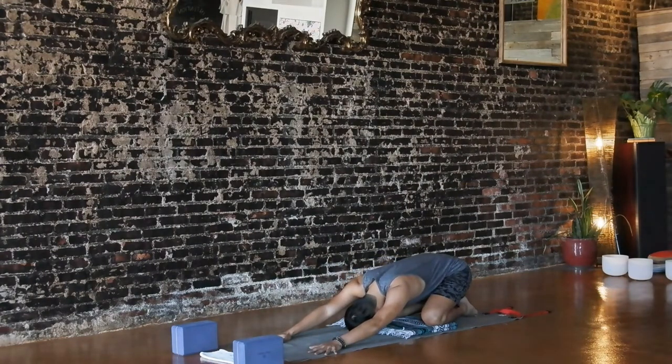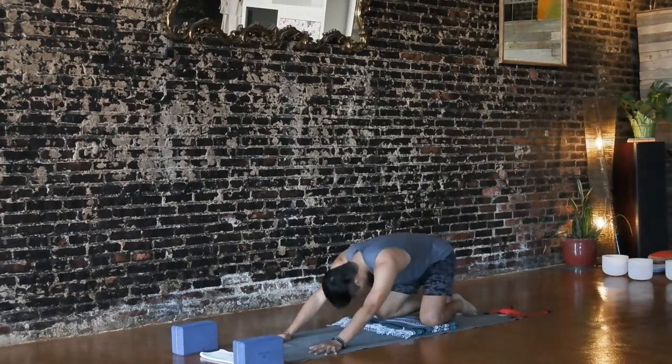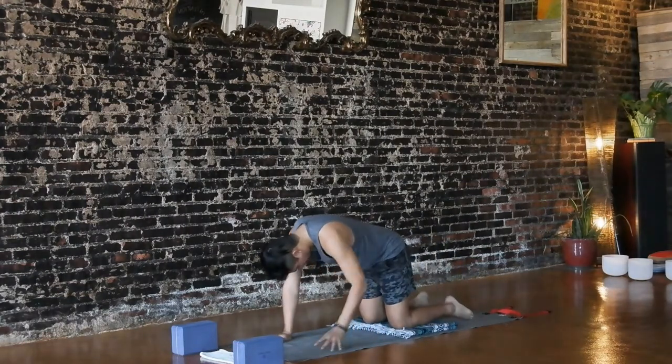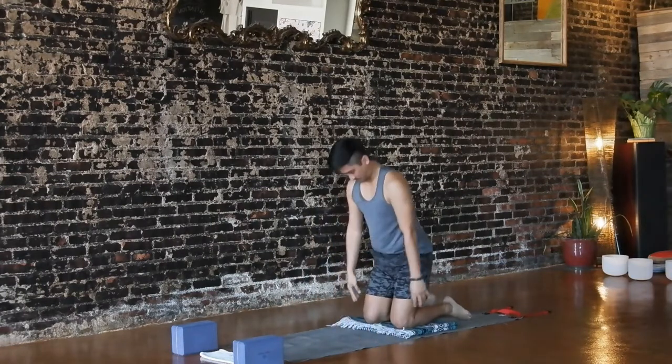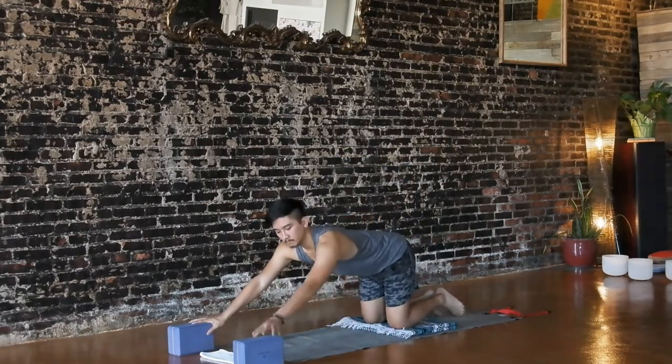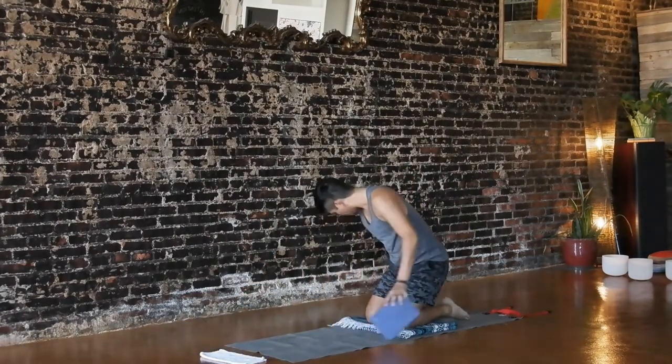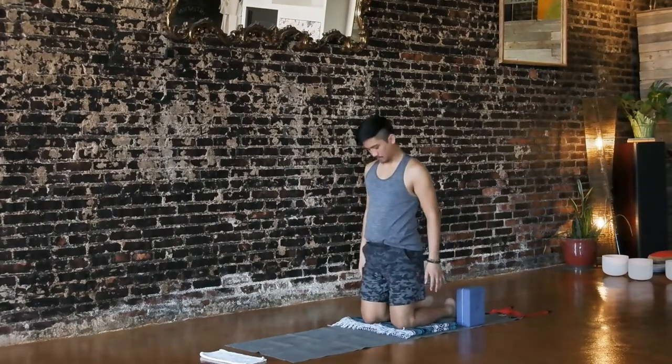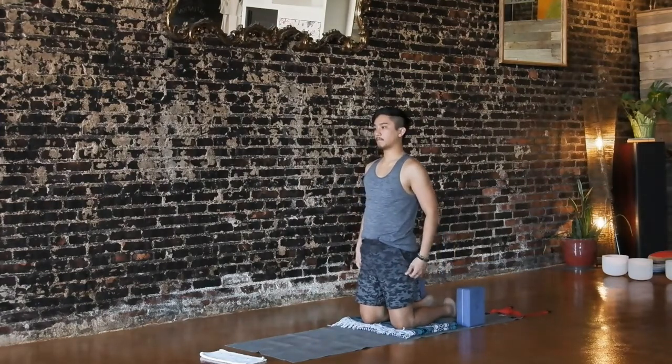Wherever you are, make your way to tabletop. Walk your hands to your knees and stand on your shins. Grab your blocks if you have them and set them on either side of your feet. Knees hips distance and toes either tucked or tops of the feet down.